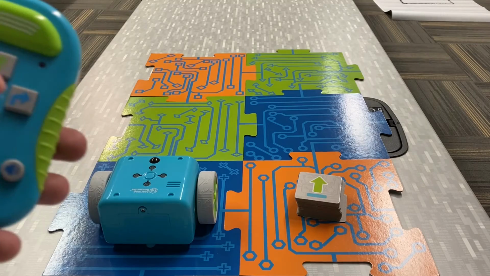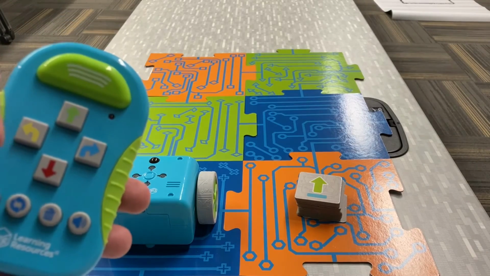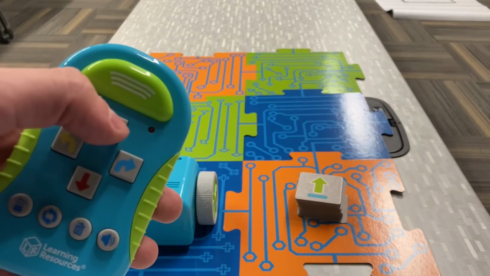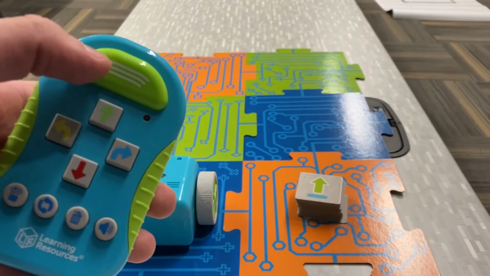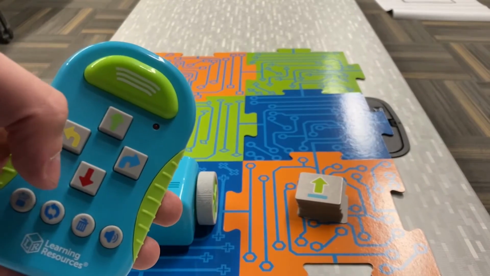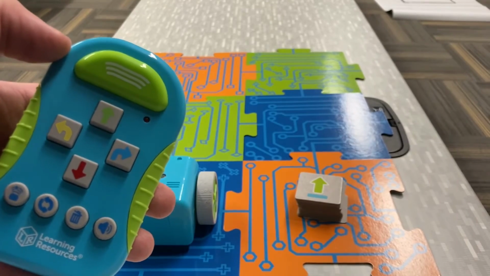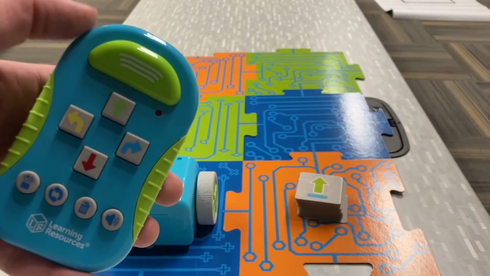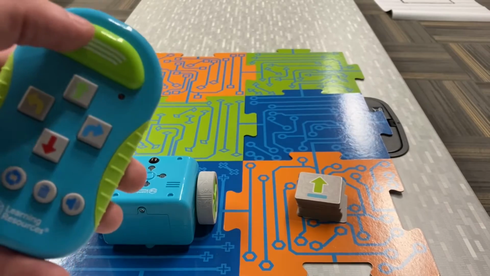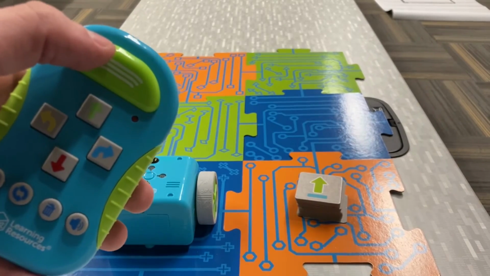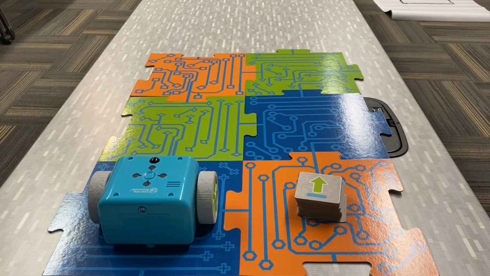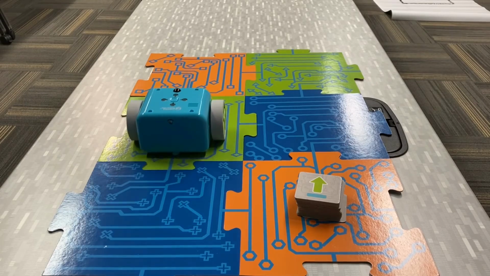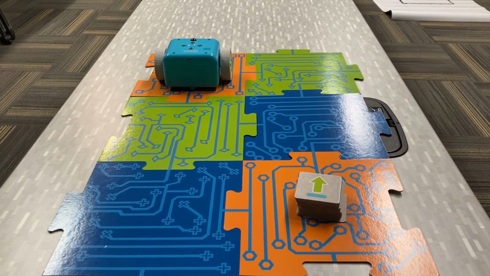So let's move Botley forward 2 spaces and just show you quickly how that would work. So we're going to hit forward 2 times. So 1, 2, and then follow that by the big green button. Now, the big green button is the input button, sending the input from the remote to Botley. So once we're ready for him to move, we're going to hit that green button, and you'll see Botley move forward 2 spaces.